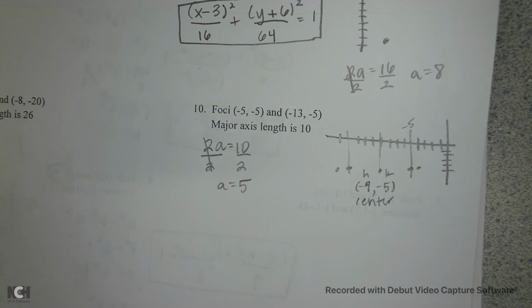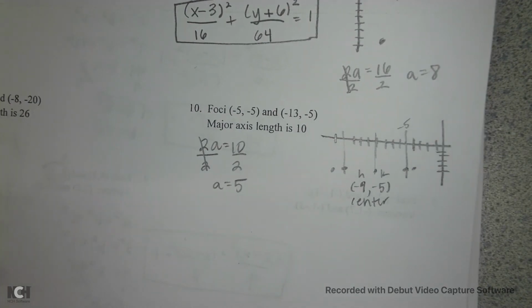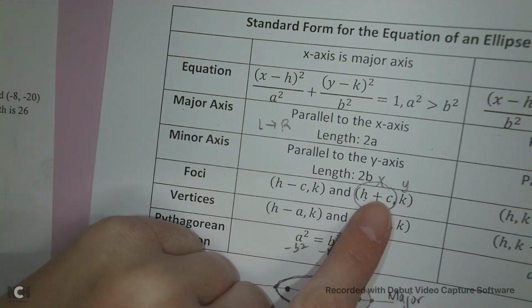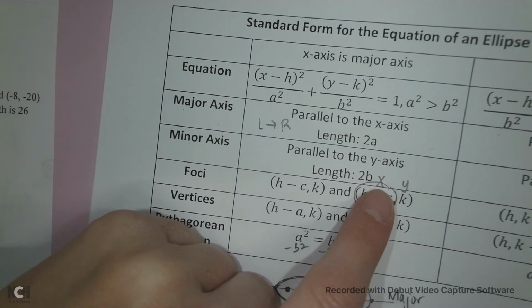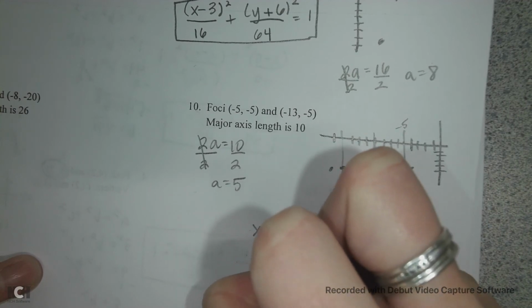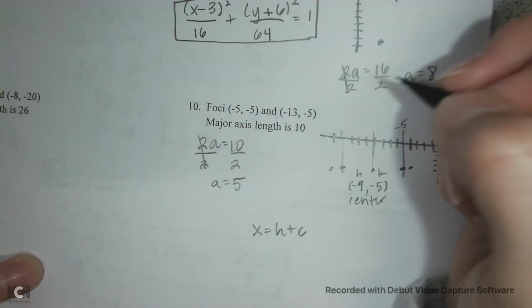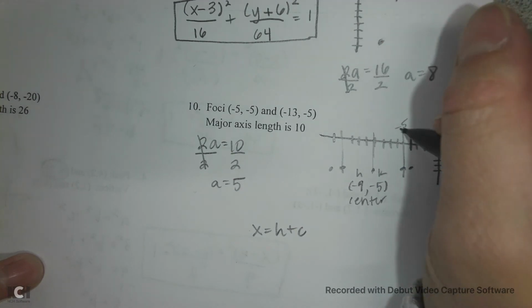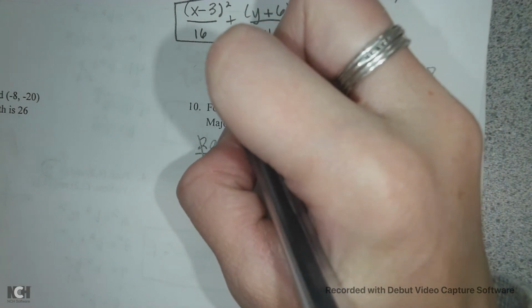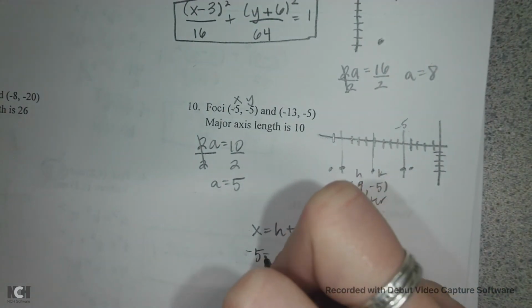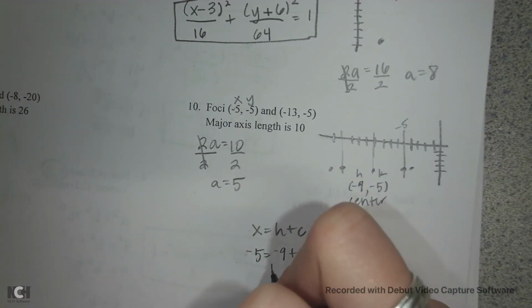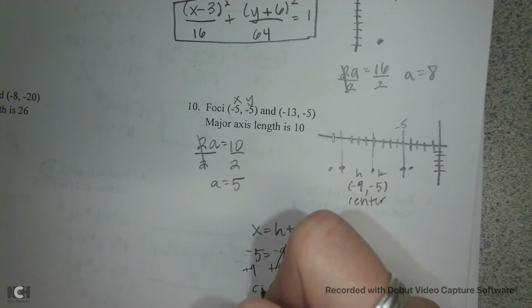Now we need b. We don't have any information about b, so we need to use c. So it's horizontal. Remember, horizontal. And look at the far right dot for my foci. My x on my foci is equal to h plus c. So x equals h plus c. This is on my far right focus, so my -5, my bigger number. We've got -5 equals my h, which is -9, plus c. So add 9 to each side, and c equals 4.